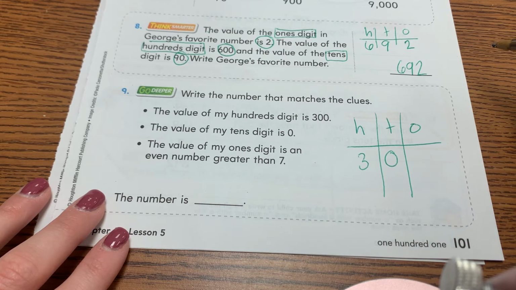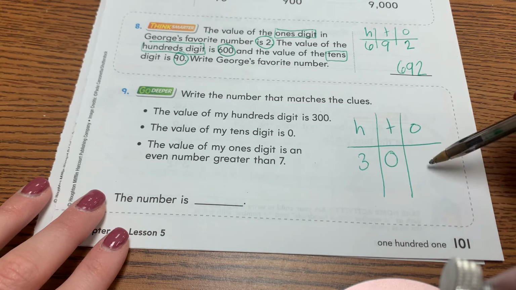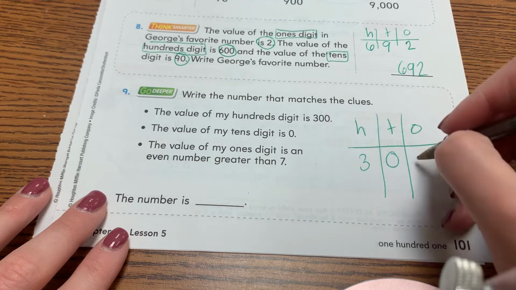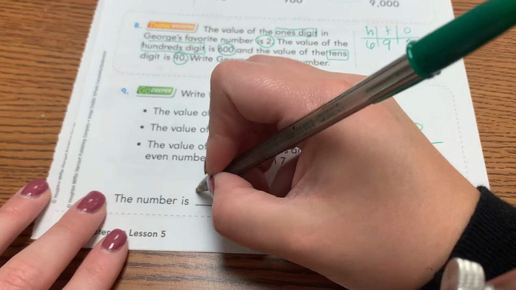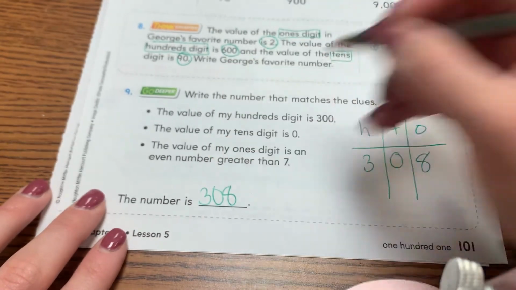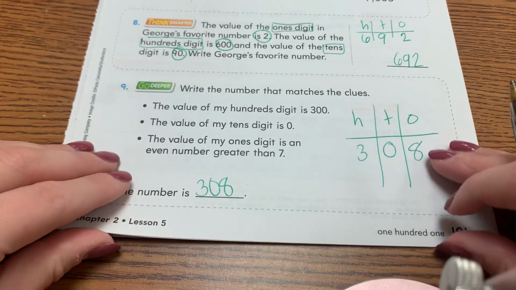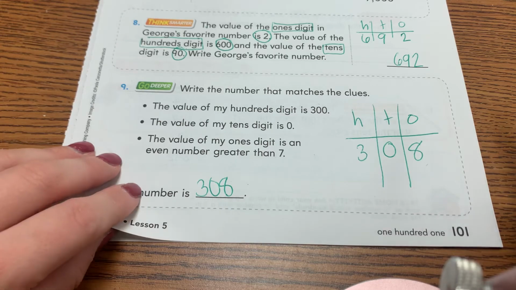Can it be 9? No. Can it be 6? No, because 6 is even, but it's less than 7. And 9 is odd, and it can't be 0 because 0 is way less than 7, even though I know some of you might be thinking 10, but then that would be over in the tens place. So our only option is 8. So our number is 308. Remember, even numbers is what we say when we count by twos.